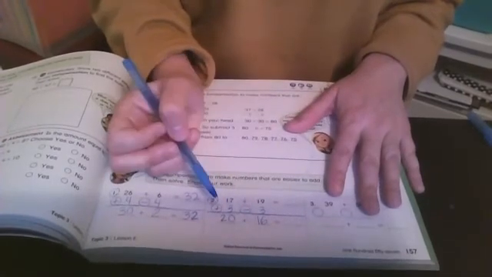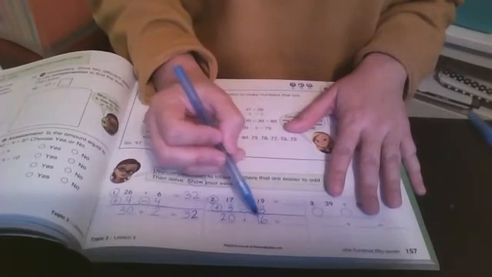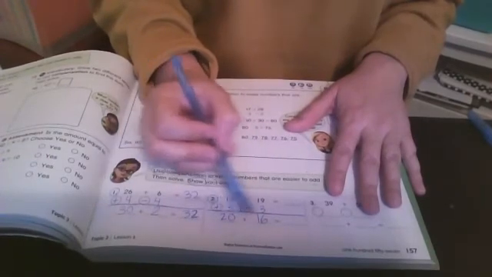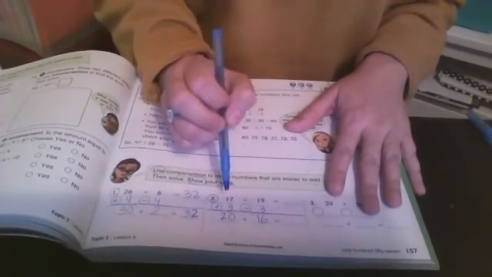And 16 has 1 rod and 6 ones. So what are 2 rods plus 1 rod? Right, it's 30 plus 6 more is 36.